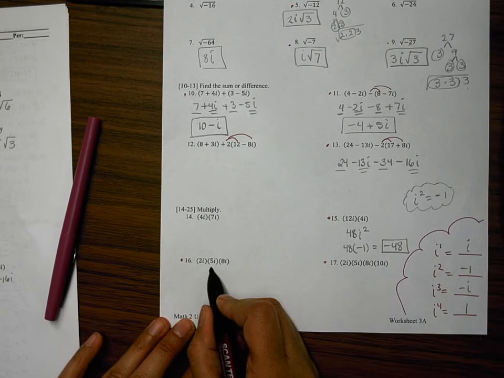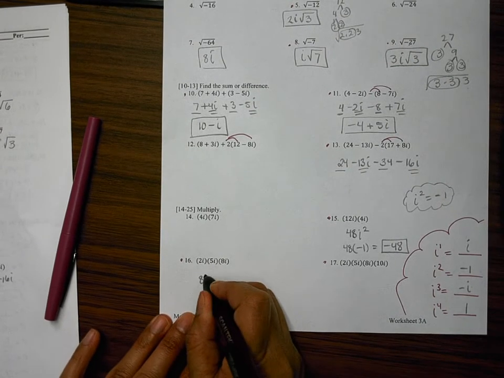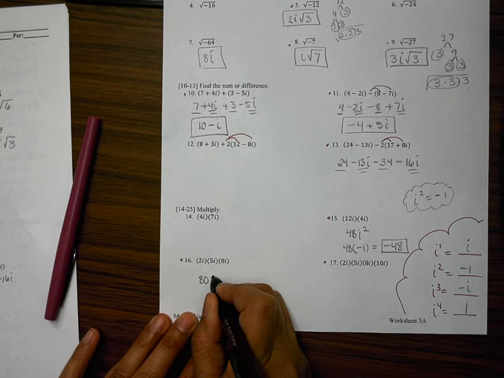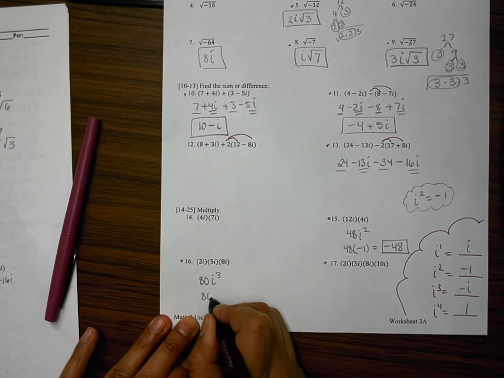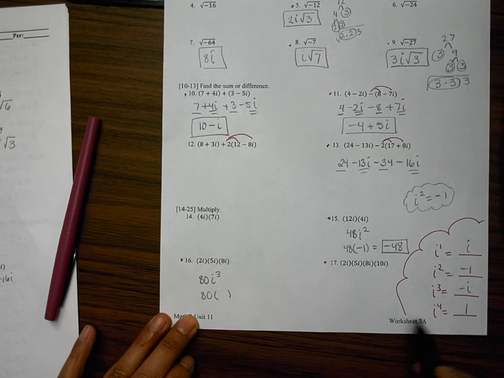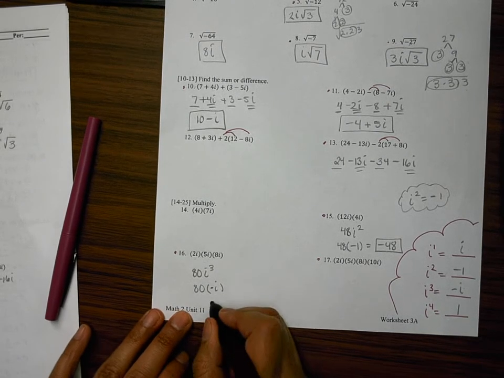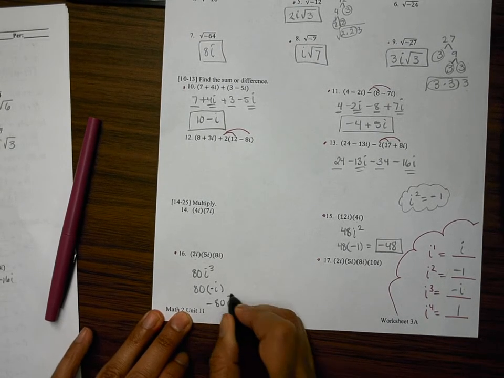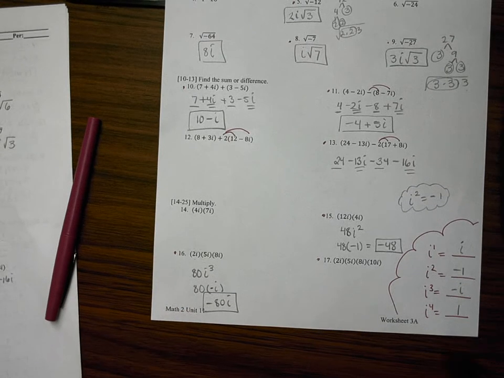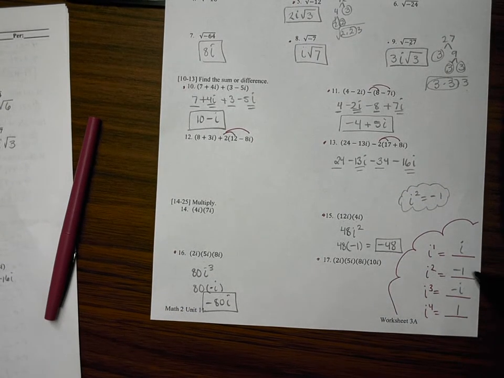2 times 5 is 10, 10 times 8 is 80. i times i times i, add your exponents, is i cubed. Remember, no i squared or higher in your final answer, so i cubed we're going to change to -i. So negative 80i is my final answer. And this is explained in the notes on where these came from. It wasn't just something that was made up.